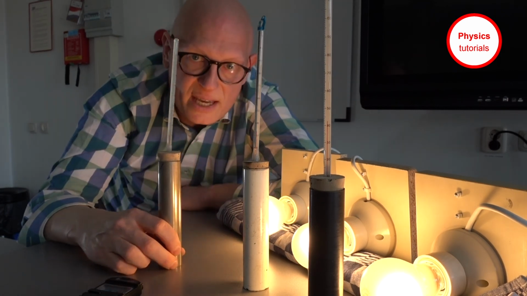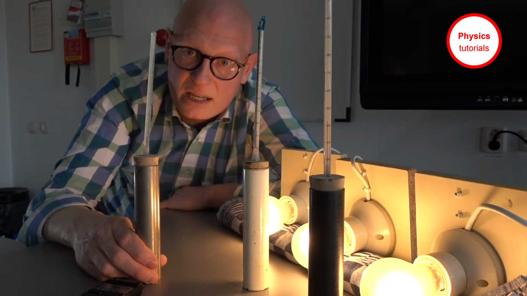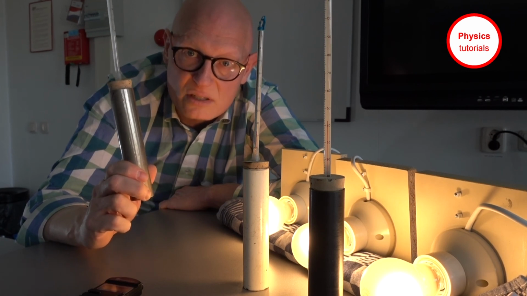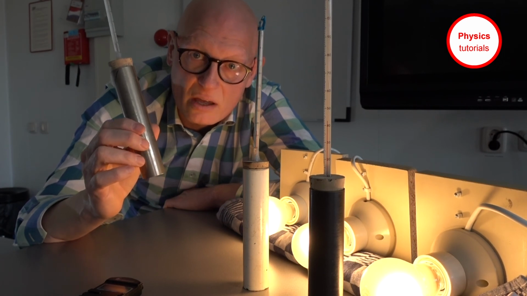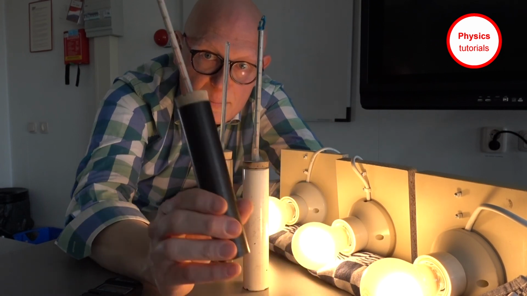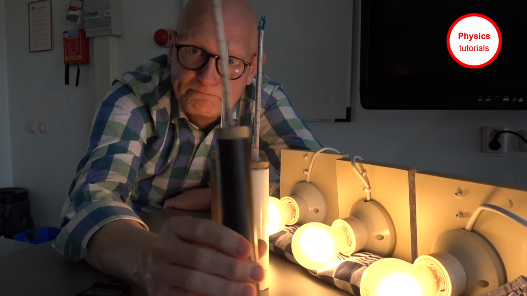The object which is able to reflect heat energy or radiant energy in the best way is an object with a shiny surface. So, a shiny surface reflects radiant energy. A black surface absorbs radiant energy very well.